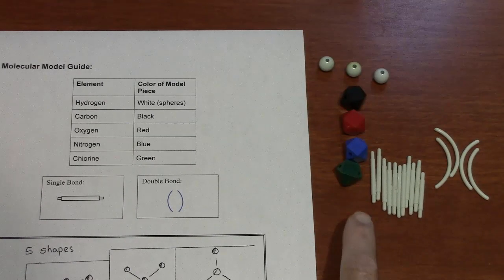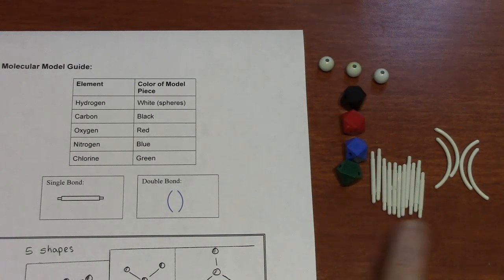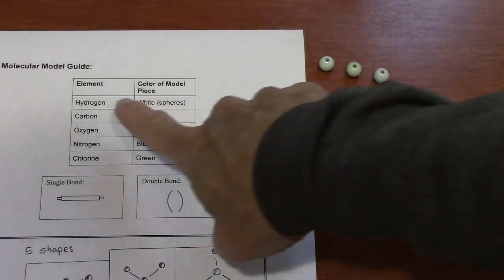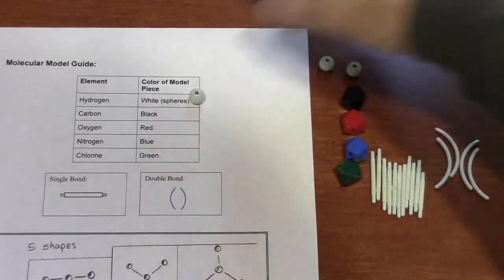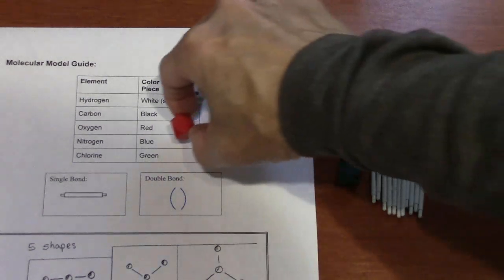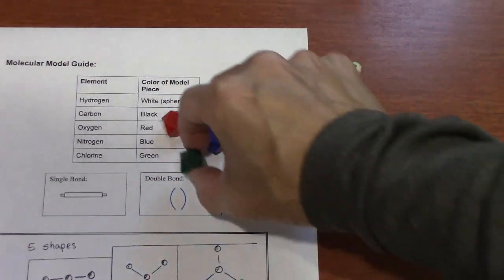Your molecular model kit will have different colored blocks as well as these pegs in two different styles. Your curved pegs may well be blue. That's fine. Each color block represents a different element. So the hydrogen are the white spheres, carbon is black, oxygen is red, nitrogen blue, and chlorine green.